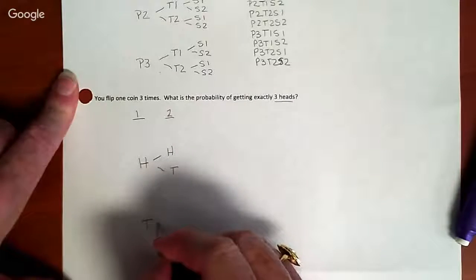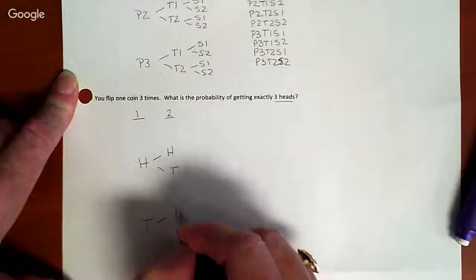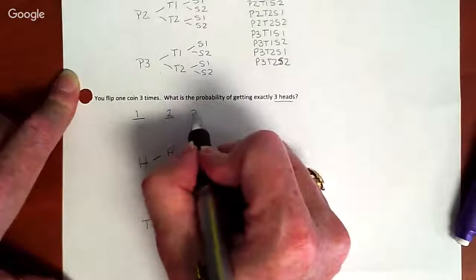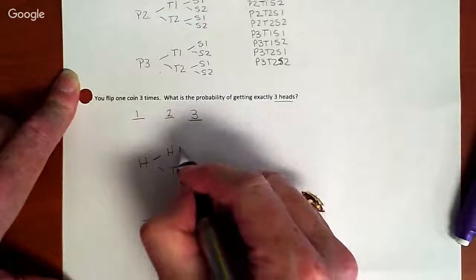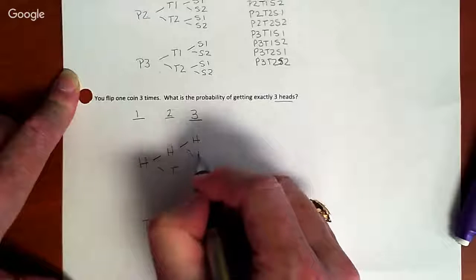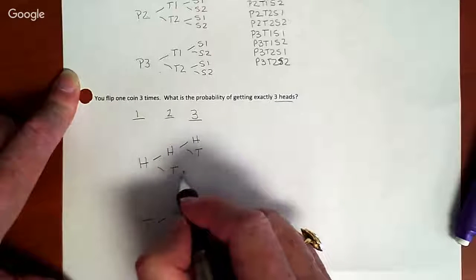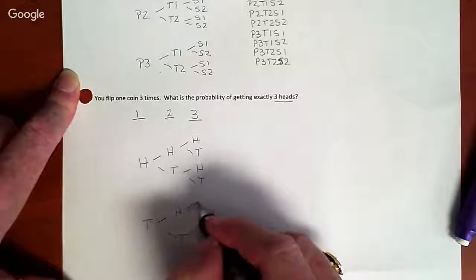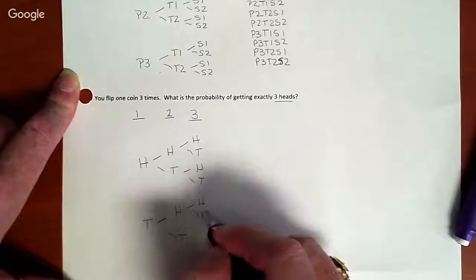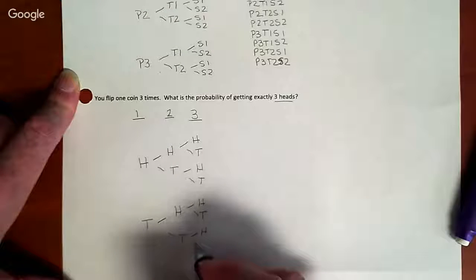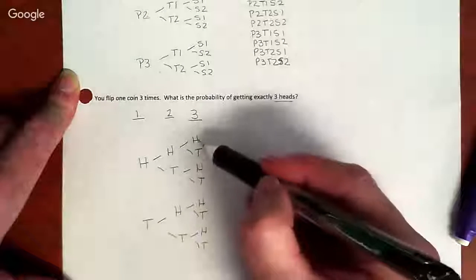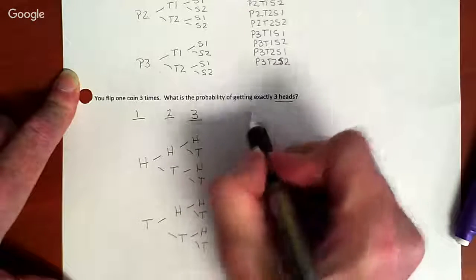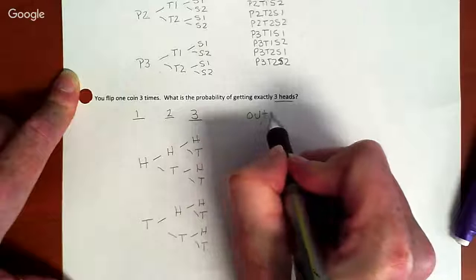If the first time I get tails, the second time I can still get heads or I can get tails. The third time I flip that coin, I can get heads or tails. If I get tails, I can get heads or tails. I can get heads here or tails. And here I can get heads or tails. So a total I have 1, 2, 3, 4, 5, 6, 7, and 8. So I should have a total of 8 outcomes.